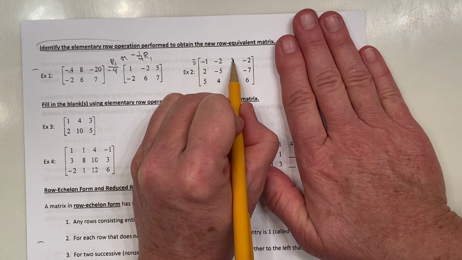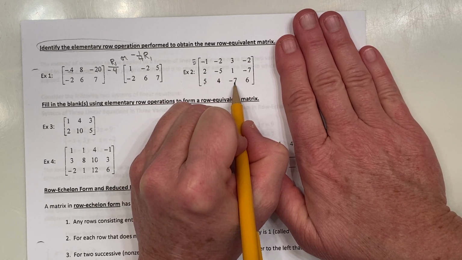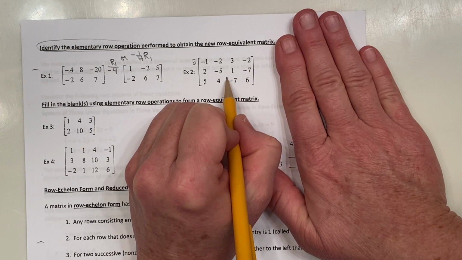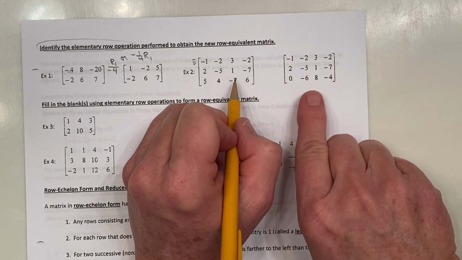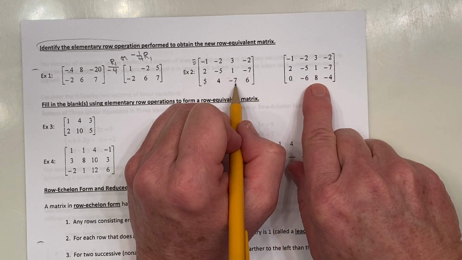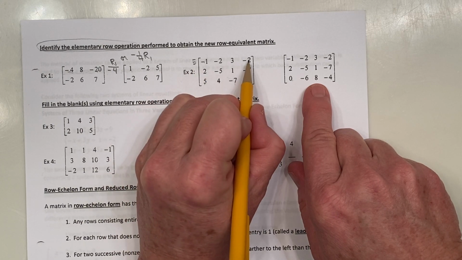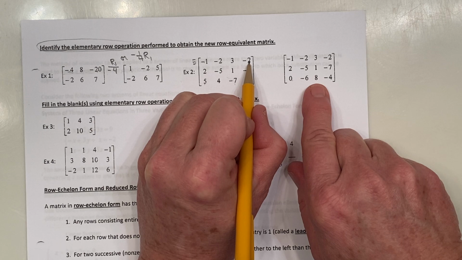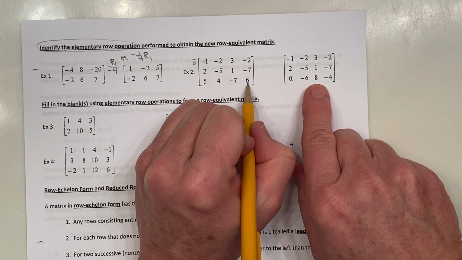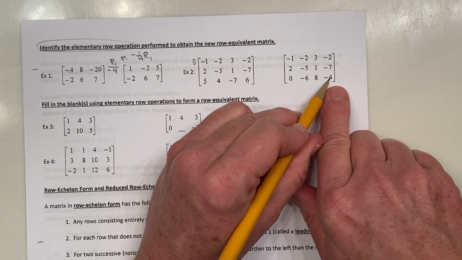5 times 3 is 15. 15 plus -7 is 8. I would change that -7 to 8. And yes, it is correct. Last inspection, 5 times -2 is -10 plus 6. Wipe that 6 out, replace it with -4, and that does confirm over here.